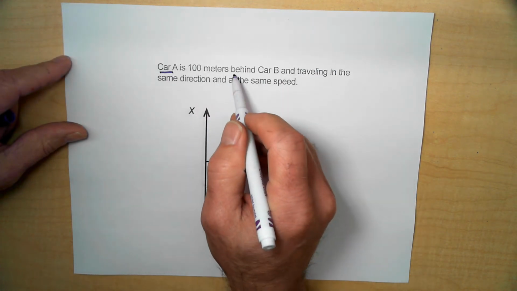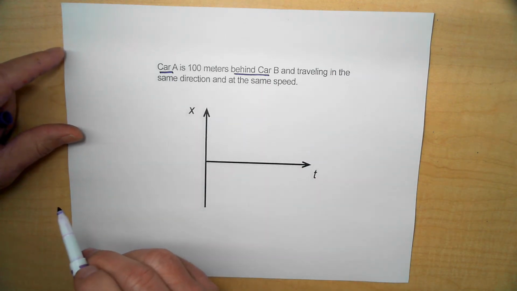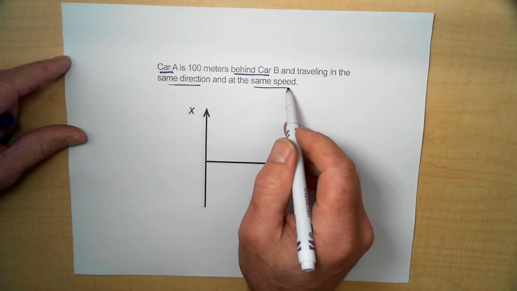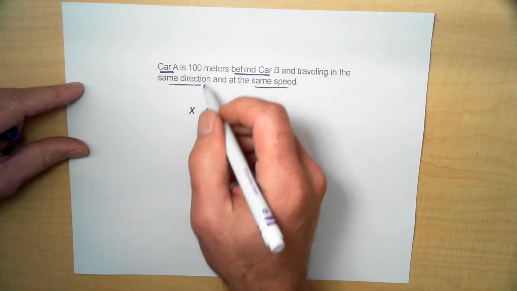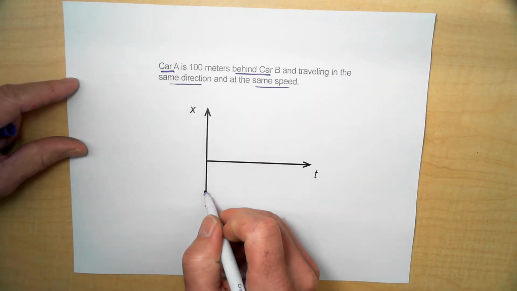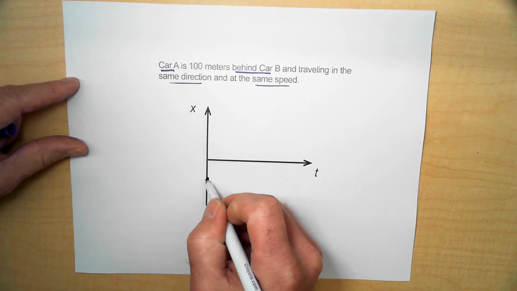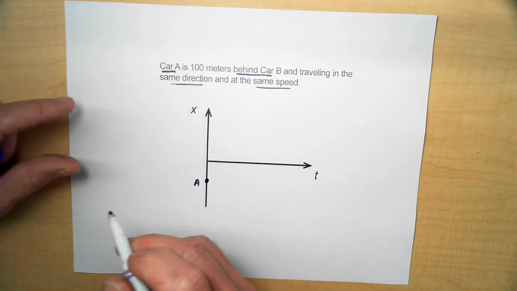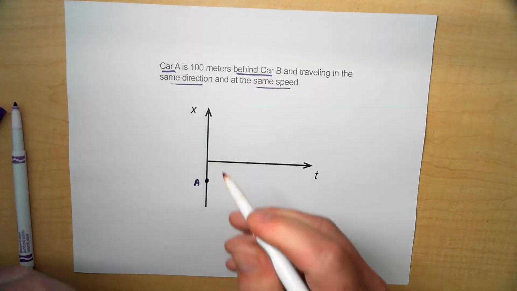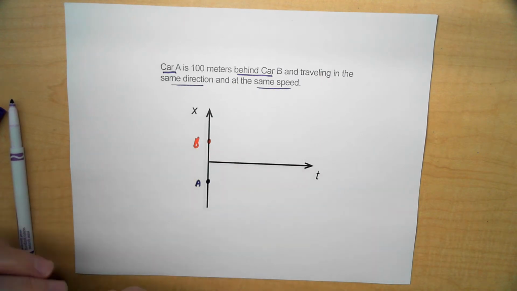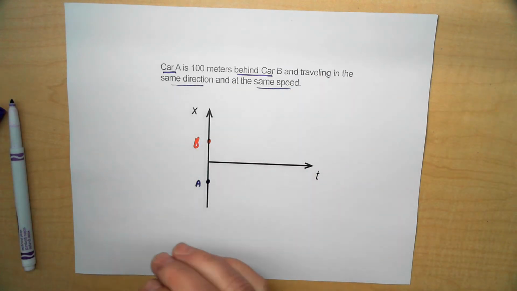Car A is behind car B, traveling in the same direction. So same direction, same speed. And it doesn't tell us where, so I'm going to pick anywhere. I'm just going to say, because I don't want to fall in love with the origin, although I really do like it, this is going to be A, and this is going to be B. I wouldn't normally put the label there, but I did this time.